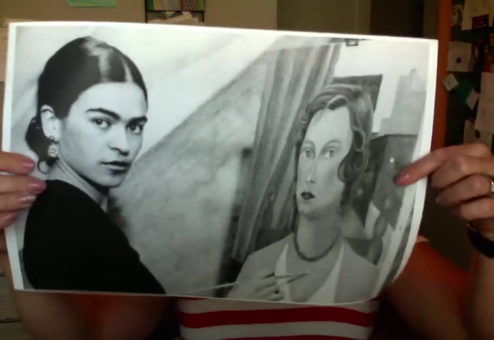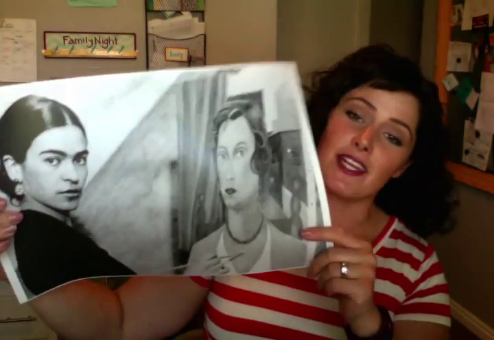So here is a picture of Frida Kahlo. She was born in 1907 in Mexico City. One thing that I love about Mexico is they really celebrate their artists, their celebrities. So even now, her home is a Frida Kahlo museum. It's called the Blue House in Mexico City.